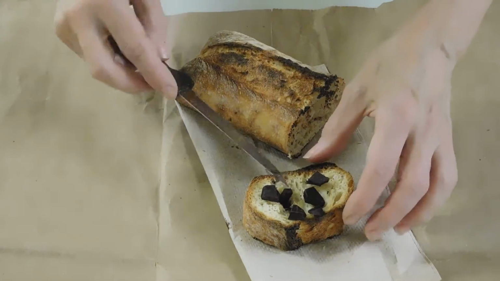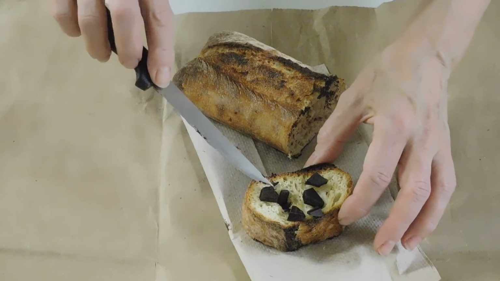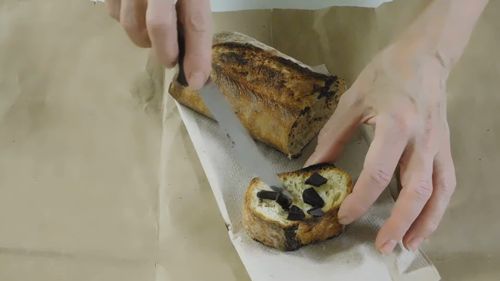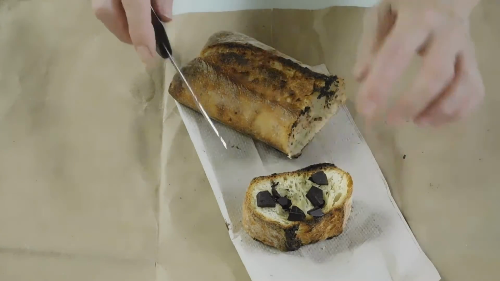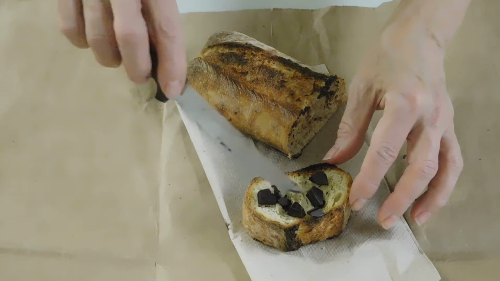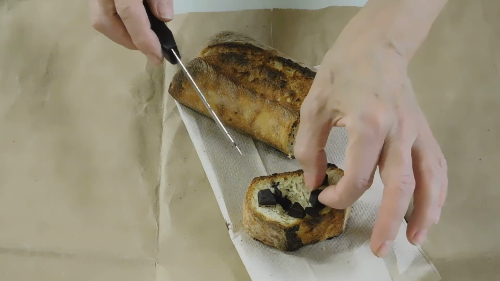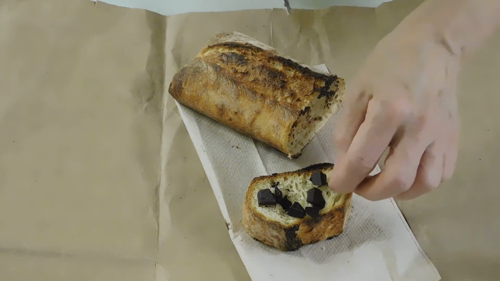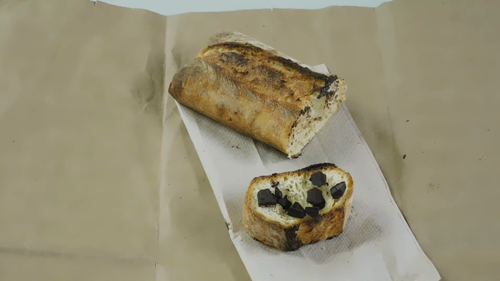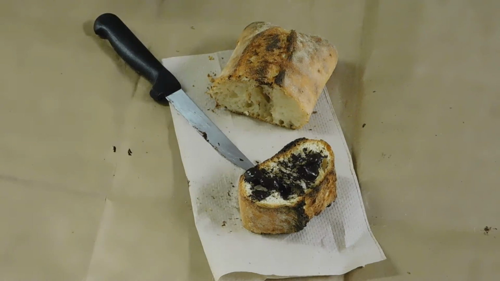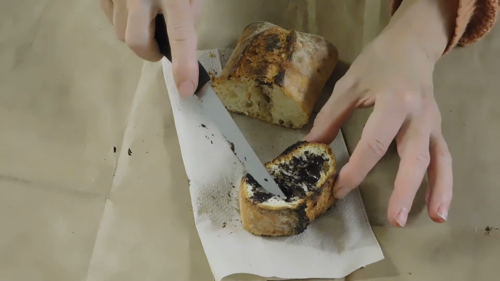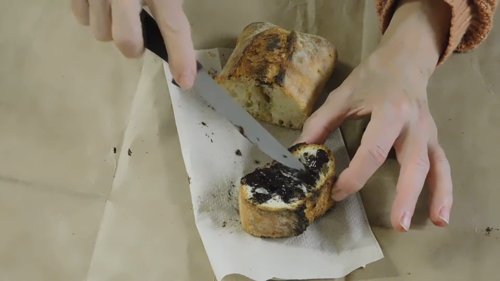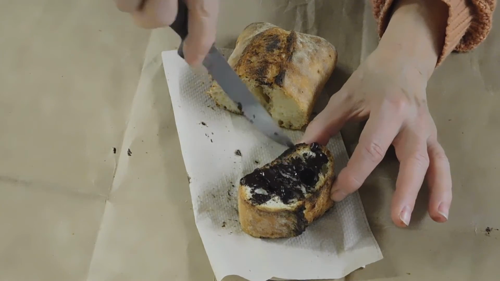So you want to get a bread that you really like. I'm a big fan of baguettes, so I've got a baguette. And you want to cut the chocolate into little pieces. In fact, some of that might be a little too big, but we're going to go with it. Give it a little time to sit there. After a couple delicious minutes, you just spread your chocolate on there. I'm a big fan of chocolate bread.